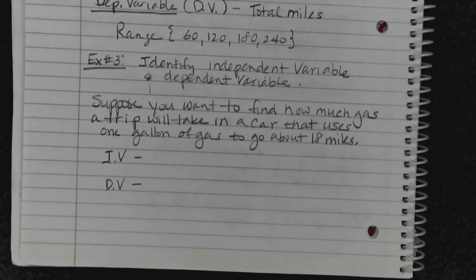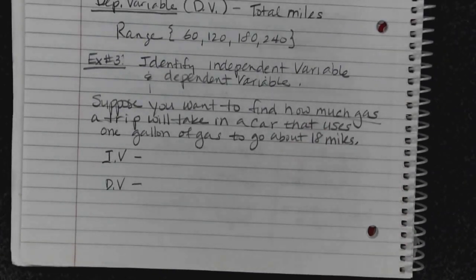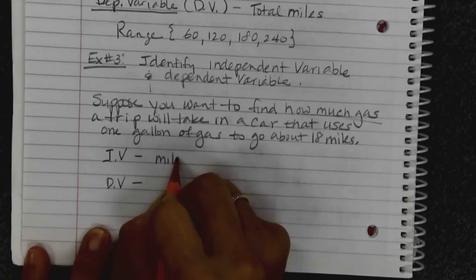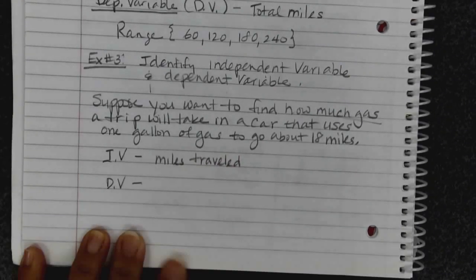All right, Trey. I believe that the independent variable is, wait, how many miles you go, and then the dependent variable is how much gas you use. Everybody agree? I agree. Because we're trying to find out how much gas. So you control how far you're going to travel, right? So you control the miles traveled. How far are you going to travel?